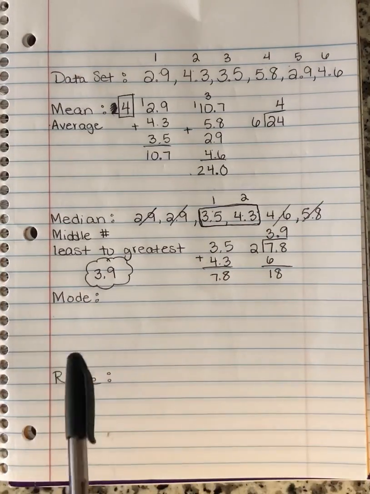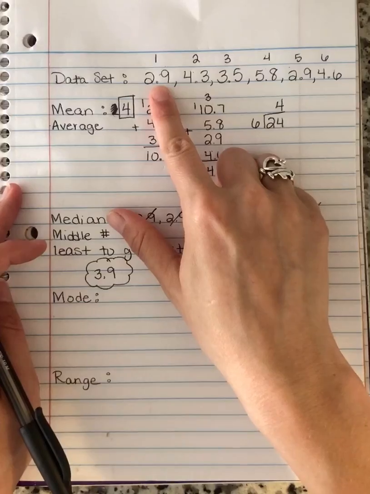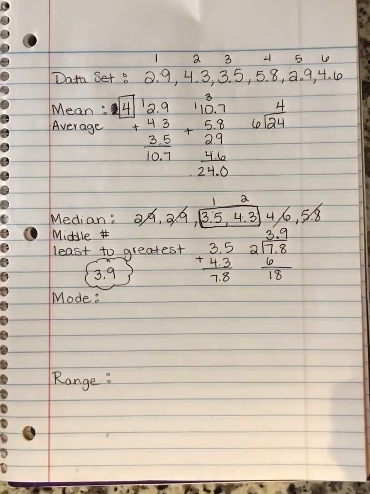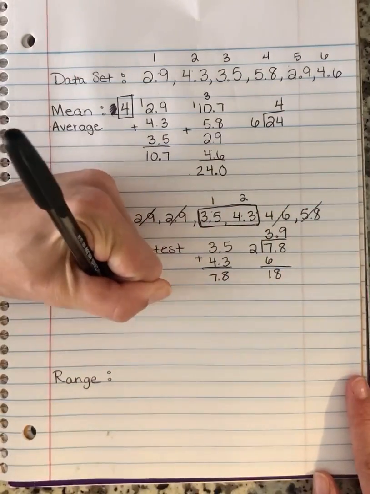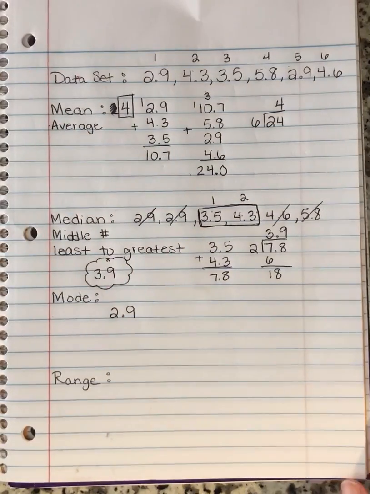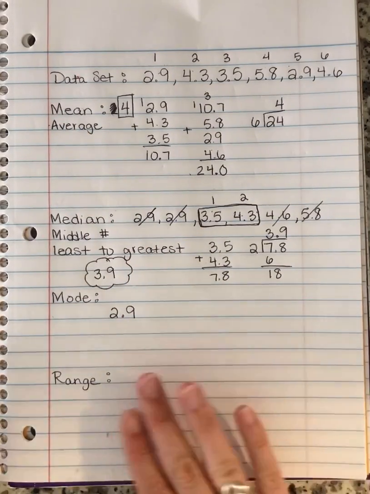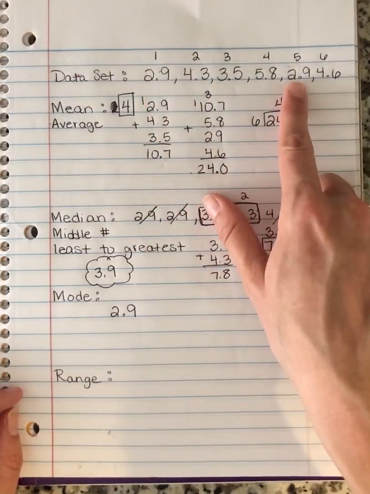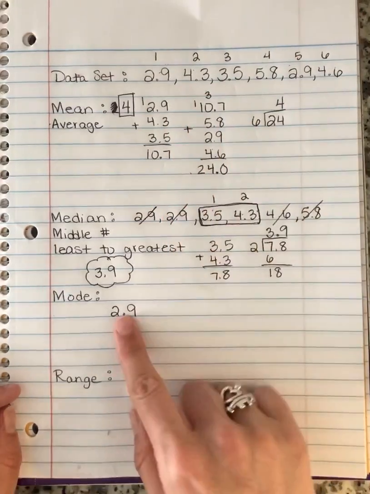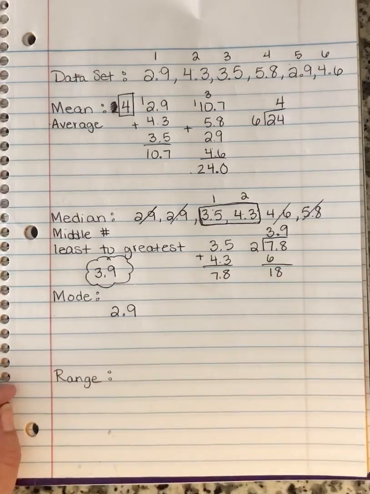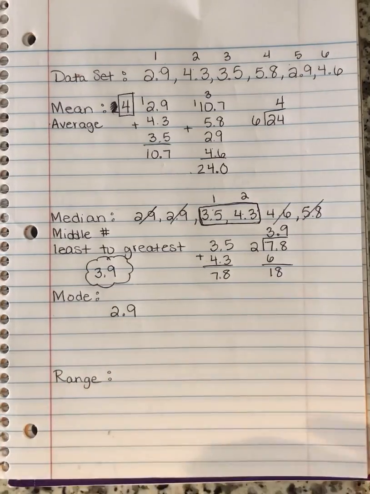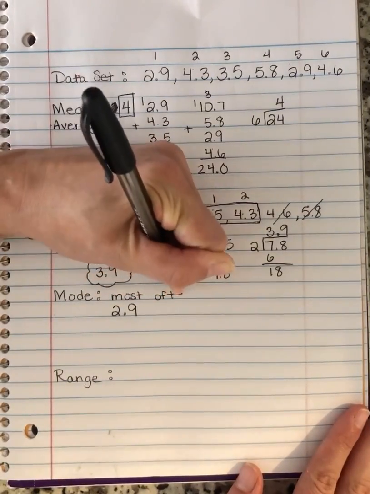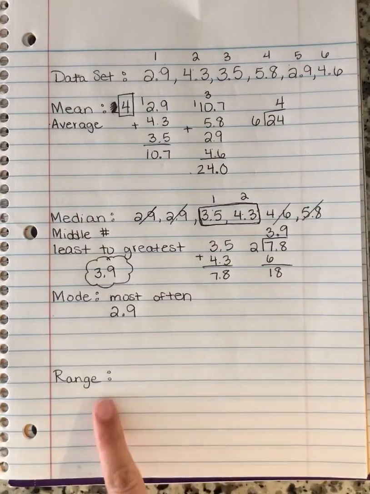Okay, all right, mode. Mode is the most often number you see. So we have 2.9, 4.3, 3.5, 5.8, 2.9, and 4.6. So which number appears the most? 2.9. Okay, now if they all only appeared once, technically there's no mode, and you can always have more than one mode. So if there were 2 2.9s and then 2 4.3s, you could have 2.9 and 4.3. So you can have no mode, you can have multiple modes, and remember, mode is the most often.